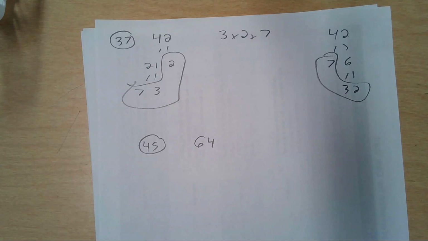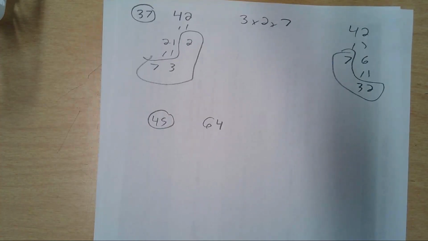So the next 2 lessons, greatest common factor and least common multiple, both of them employ factor trees once again. But what we do at the end of the tree and how we solve is going to be different for the 2 methods. We covered this concept last year, so none of this is new.